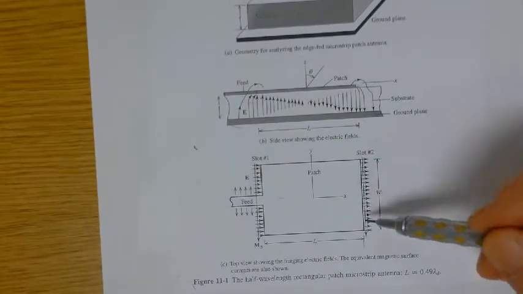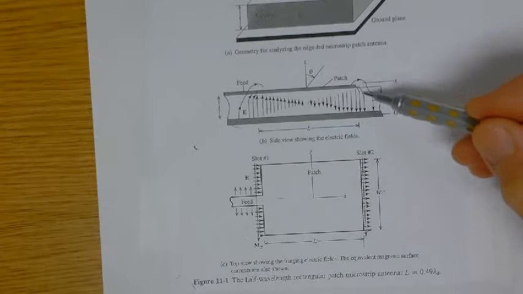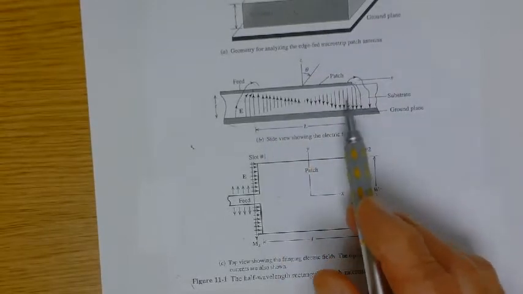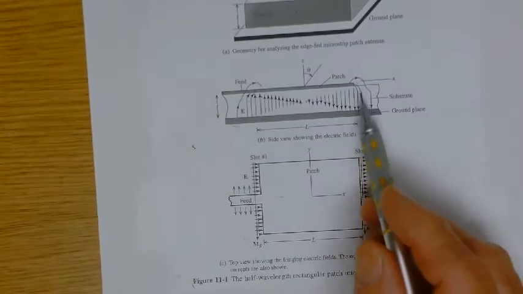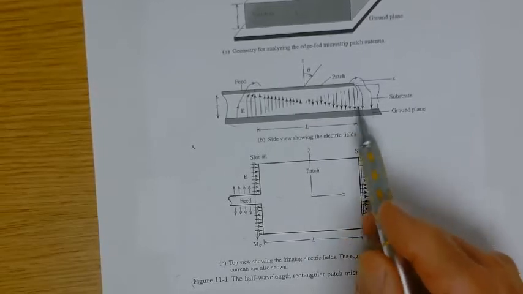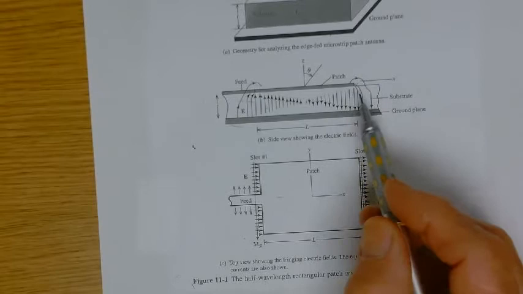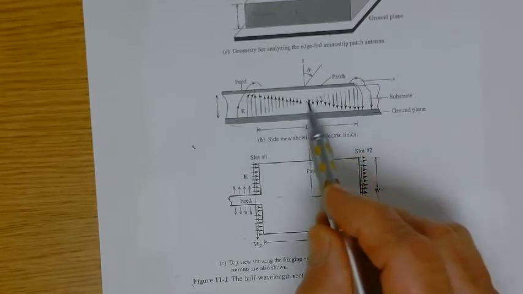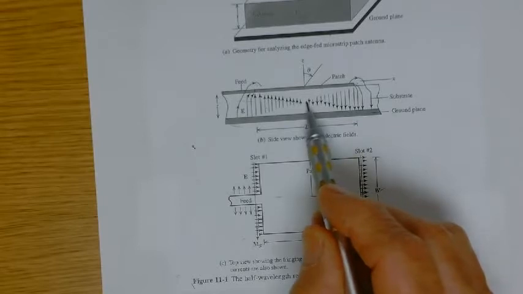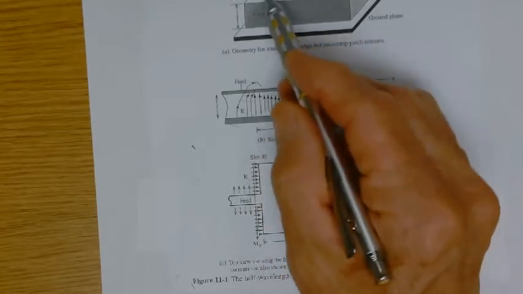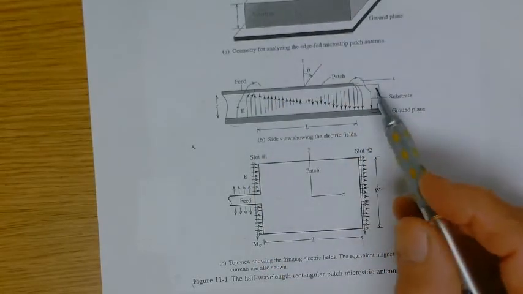All right, so looking from above, you can see how the electric field looks, right? So the forward and back traveling waves are adding, right, in phase at the open circuit for the electric field and for the voltage for that matter. And so as you move away, you get an E field minimum or a voltage minimum at the center of the patch, and then another maximum on this side, right?